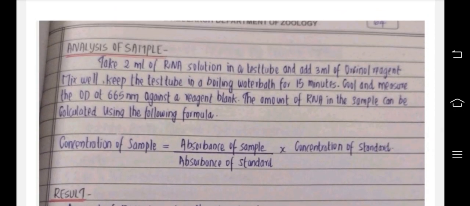Analysis of sample. Take 2 ml of RNA solution in a test tube and add 3 ml of Orcinol reagent. Mix well. Keep the test tube in a boiling water bath for 15 minutes. Cool and measure the OD at 665 nm against a reagent blank. The amount of RNA in a sample can be calculated using the following formula: concentration of sample is equal to absorbance of sample divided by absorbance of standard, multiplied by concentration of standard.